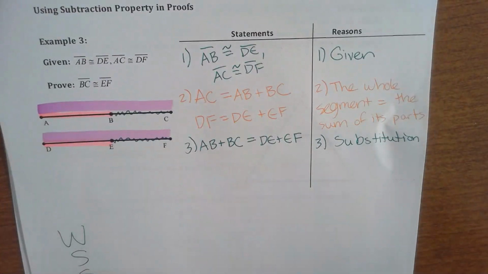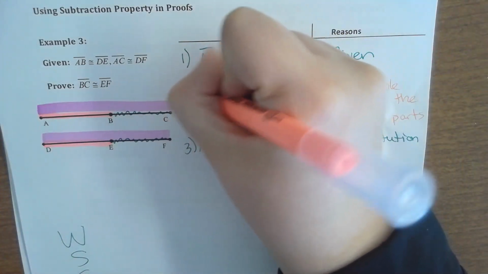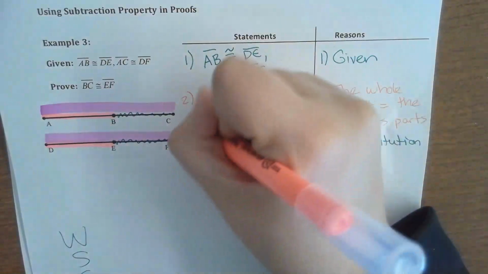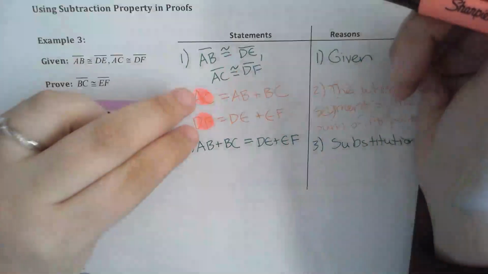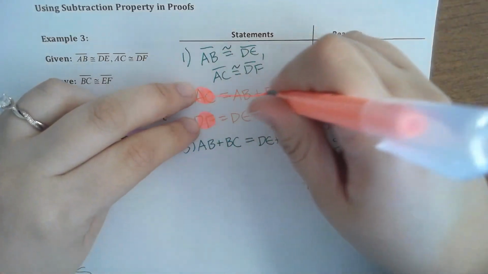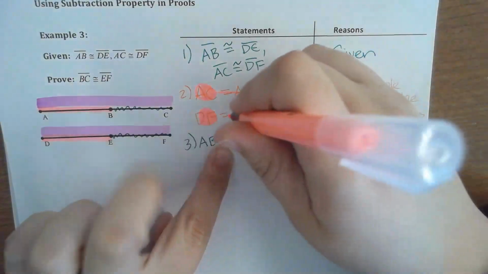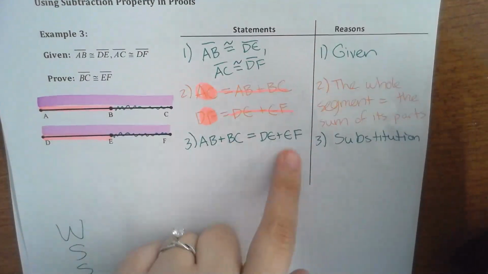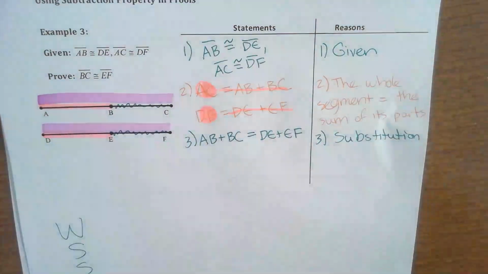I know it's true this time because they told me the whole thing and the whole thing are equal. If I know these are equal, I'm going to set its counterpart equal to this one's counterpart. They told me these were equal. I substituted what I wanted.